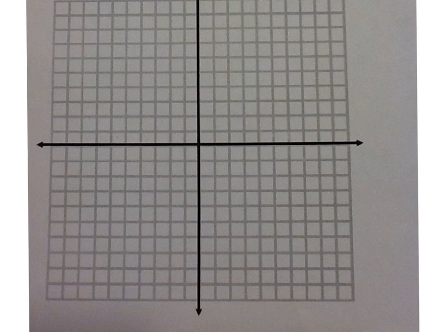Okay, so here's -2, right? -2 and -9. And so at -2, -9 right here, it's a min, so it'll be like this.